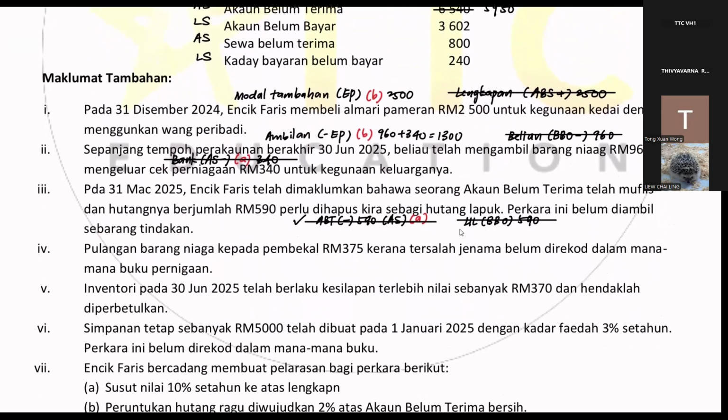Then number 4. Kulangan barang niaga kepada pembekal. That means we bought something from pembekal before and we return the item to them. And they mention never record anyway. Okay, let's check. When we see pembekal, don't need to struggle much. As long as pembekal, pelanggan, definitely something secara credit before. But pembekal is referring to account belum bayar or account belum terima. ABB or ABT.